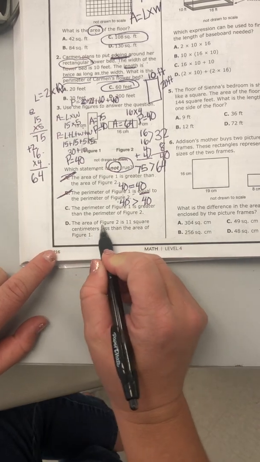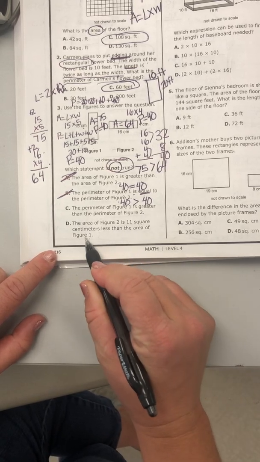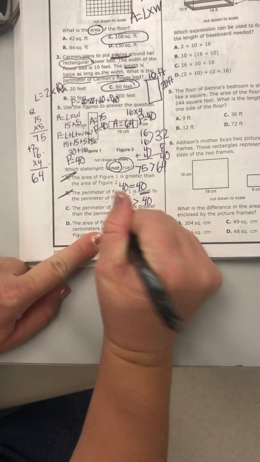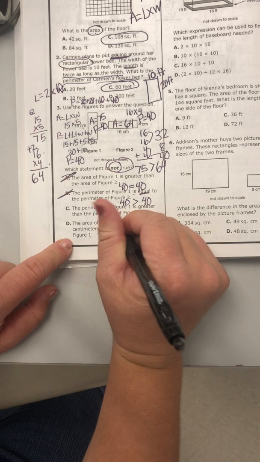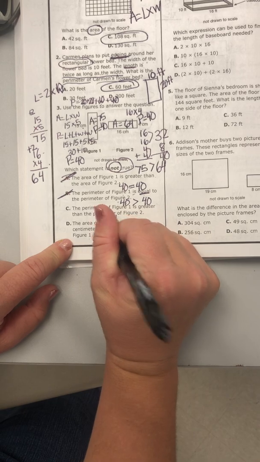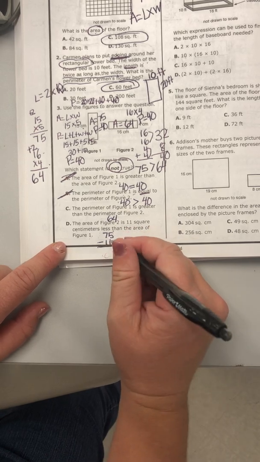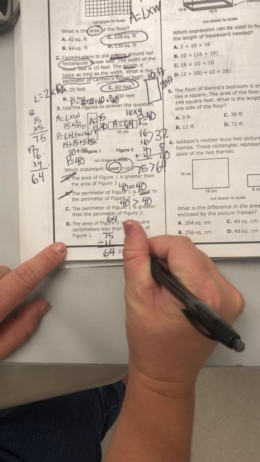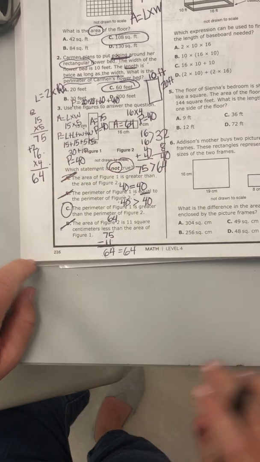It says the area of figure 2 is 11 square centimeters less than the area of figure 1. So it says the area of figure 2, which is 64, is 11 squares less than the area of figure 1. So that would mean if I took figure 1, 75 minus 11 should give me 64. Let's check. 5 minus 1 is 4. 7 minus 1 is 6. So it should give me 64. So is that true? Yes. So it cannot be D, so your answer is C.